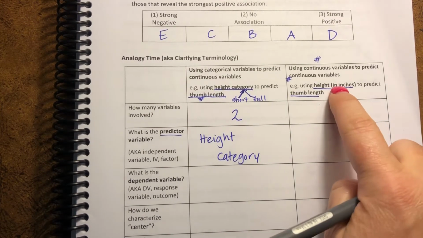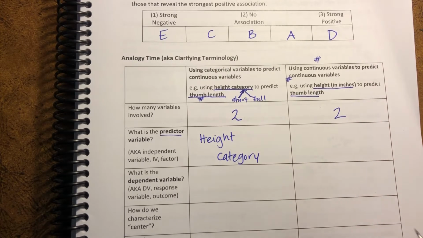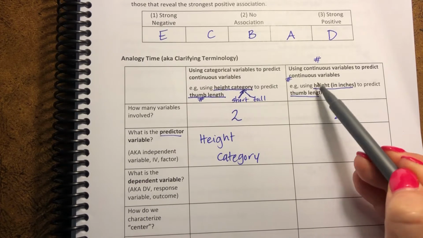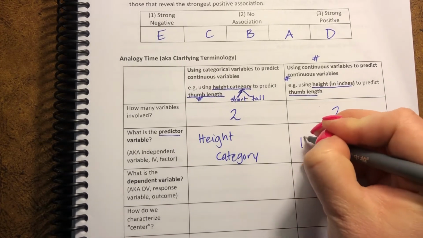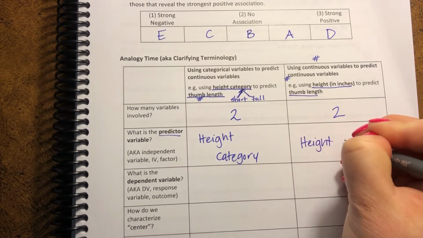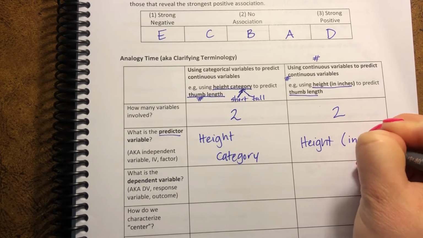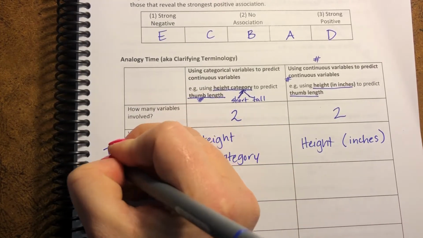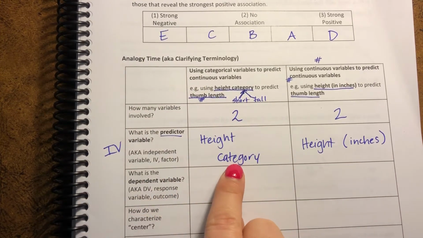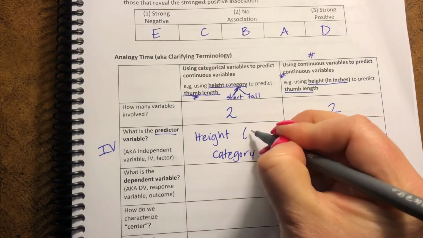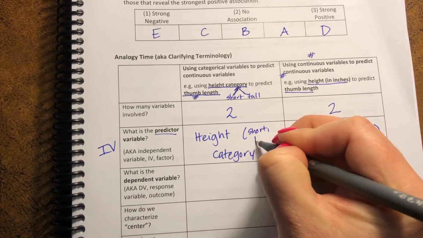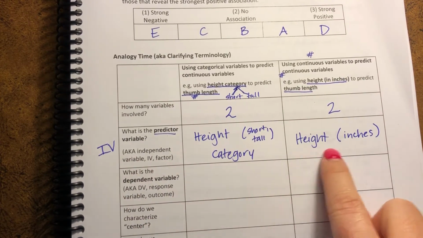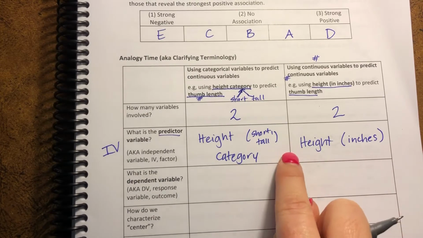In this case, we're using height to predict thumb length. So what is our independent variable? Height, in inches. The difference here is the IV was categories, short and tall, and here the IV is continuous. It's a number representing how tall they are.